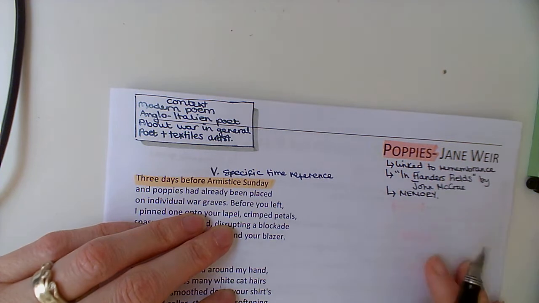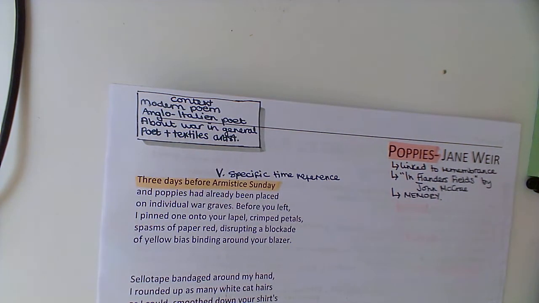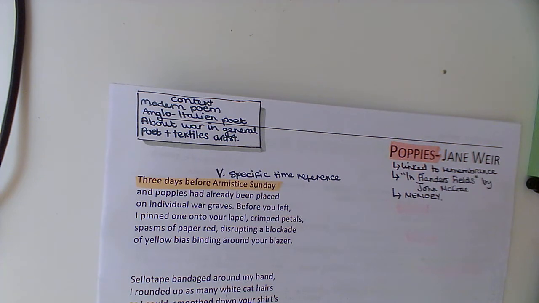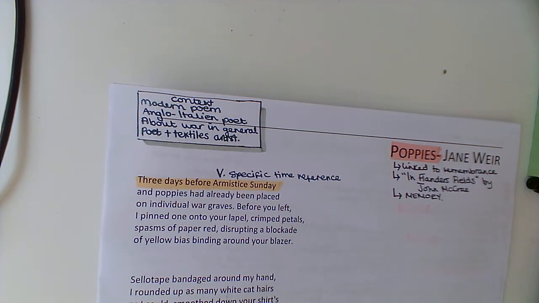And that, again, links to that idea of memory, because when we think about timing and times, we often come up with specific points. So the week after half term, it's a very specific point in time, very specific time reference here. And she links it to this image.